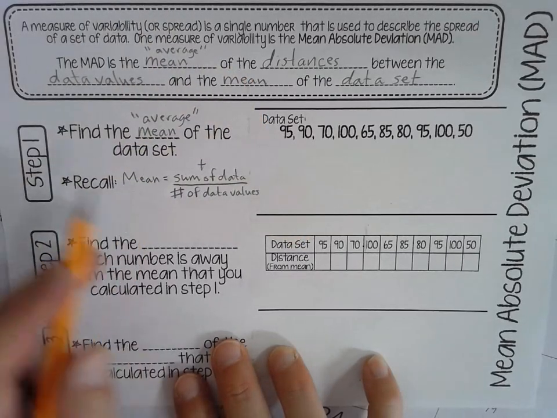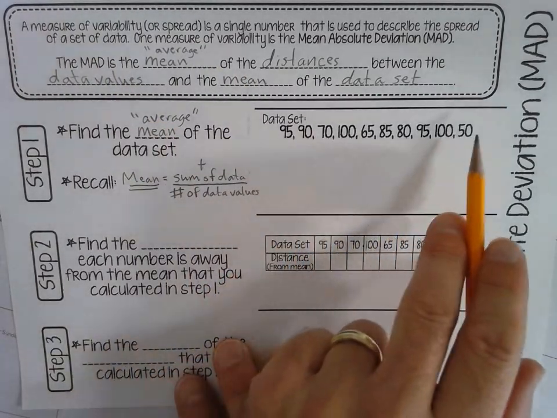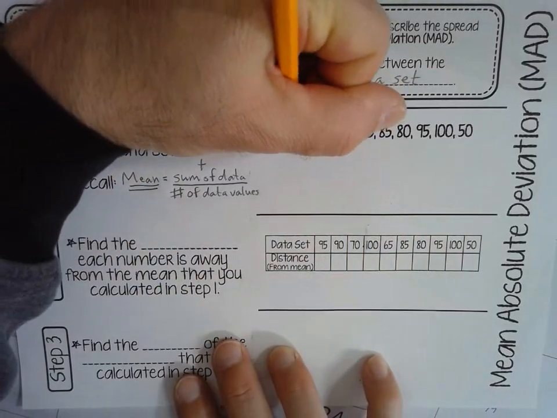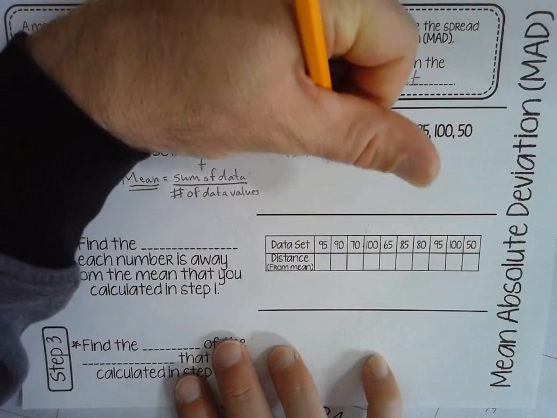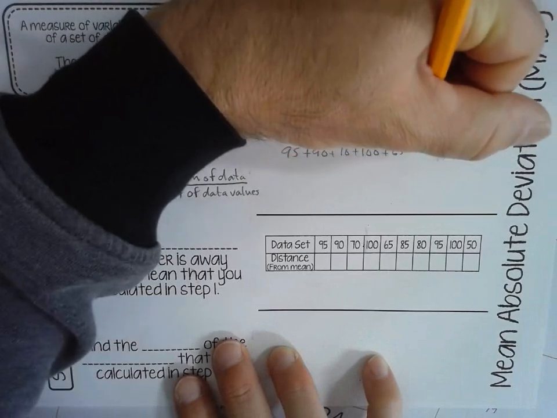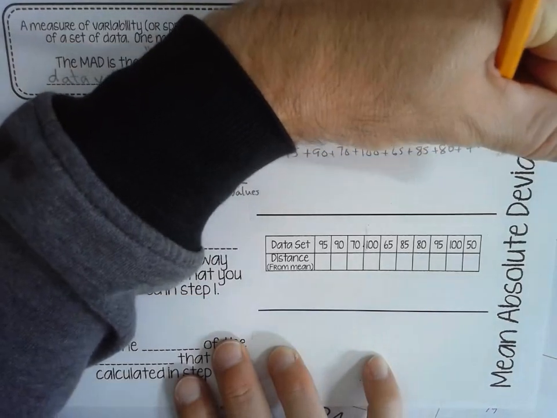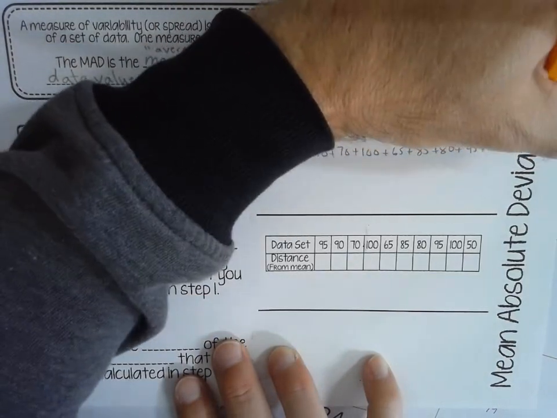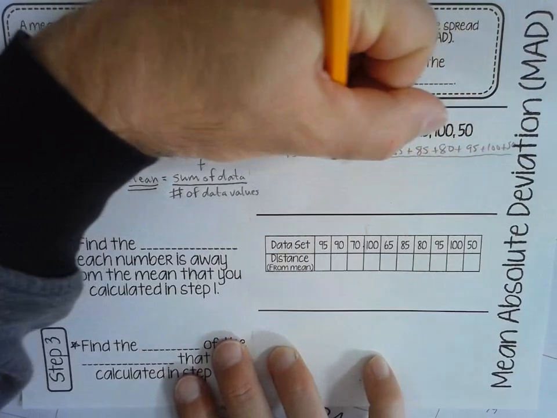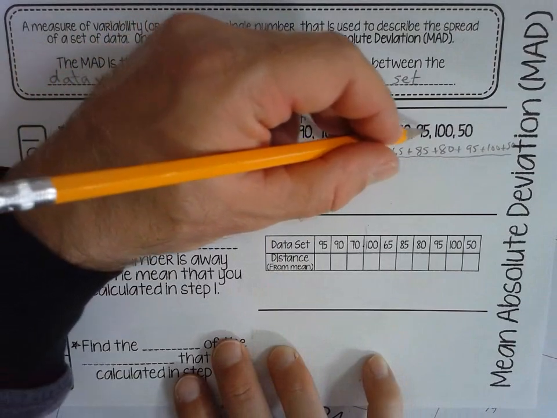So with our data set over here, you add those all together: 95 plus 90 plus 70 plus 100 plus 65 plus 85 plus 80 plus 95 plus 100 plus 50. Once you get that answer, you divide it by how many numbers you have. You count them up: 1, 2, 3, 4, 5, 6, 7, 8, 9, 10.